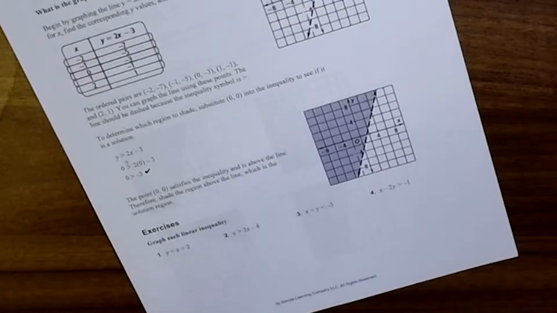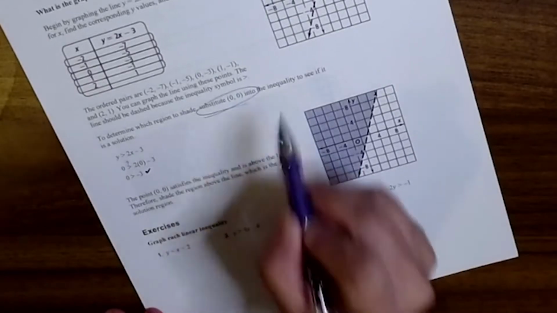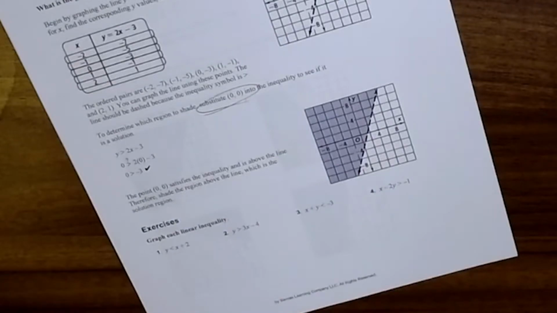Alright, so now this section is graphing linear inequalities. So really the only difference between graphing equations and inequalities is the shading. So remember, when we do shading, we test a point. Typically we test (0, 0), unless (0, 0) is on the line.